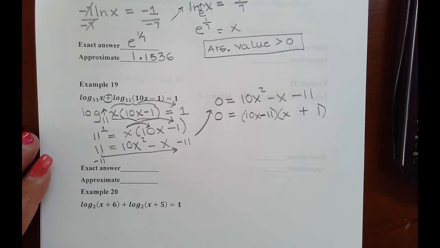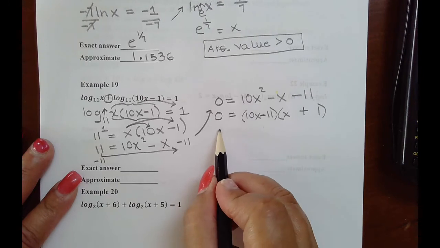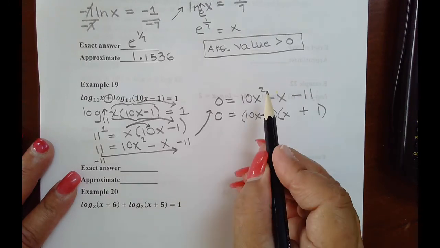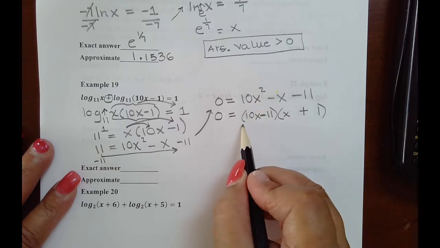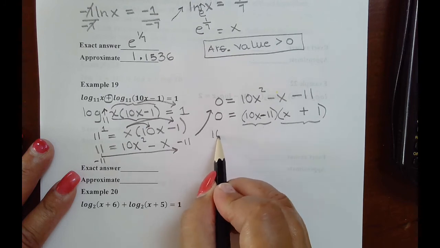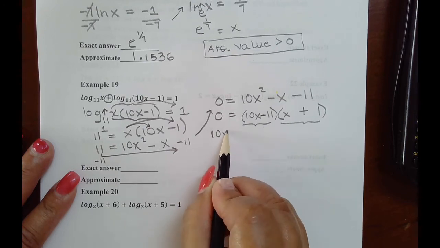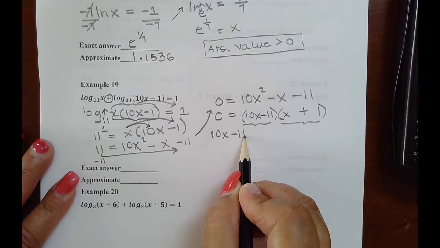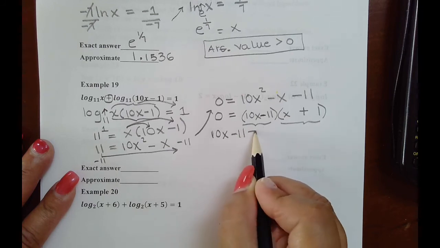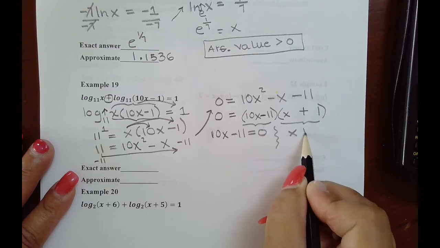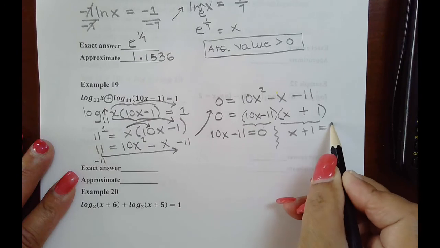Okay, so this is all factored, and now we're going to make two tiny equations, because if this is second degree, that means we're going to get two answers. Not that necessarily both of them will be valid answers, because remember, we have to reject solutions that make the argument 0 or negative. So 10x minus 11 equal to 0 will give us one answer. x plus 1 equal to 0 will give us another answer.